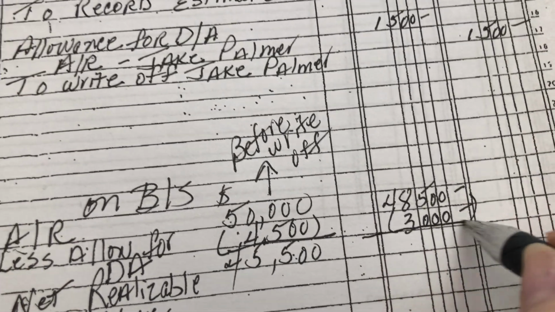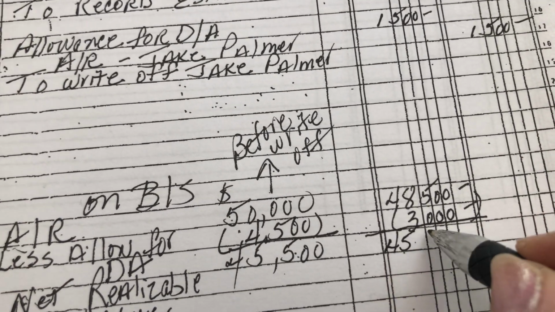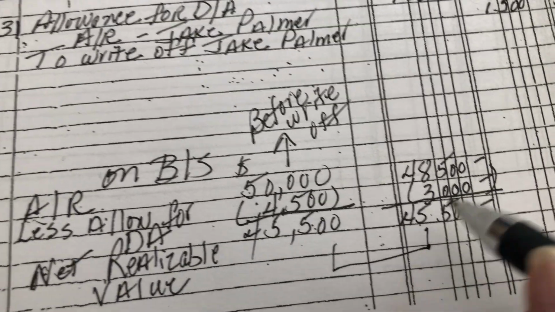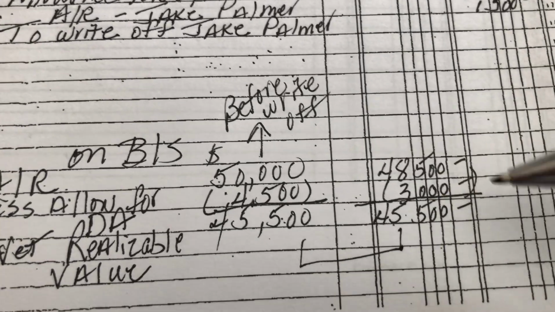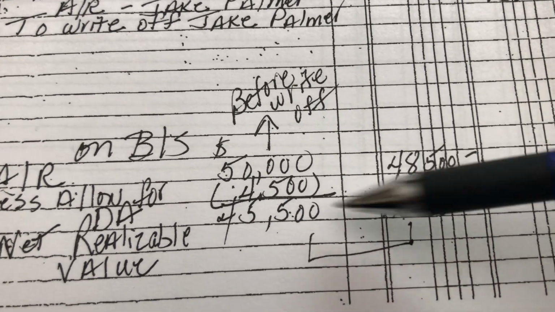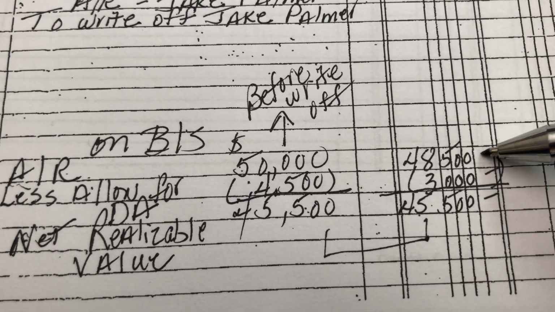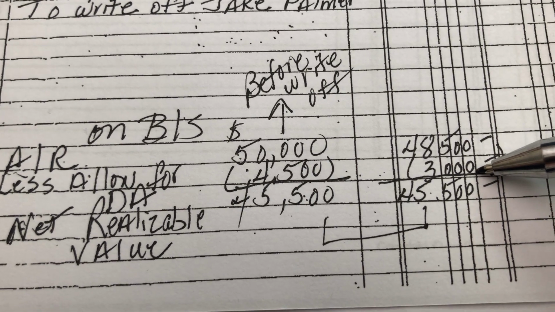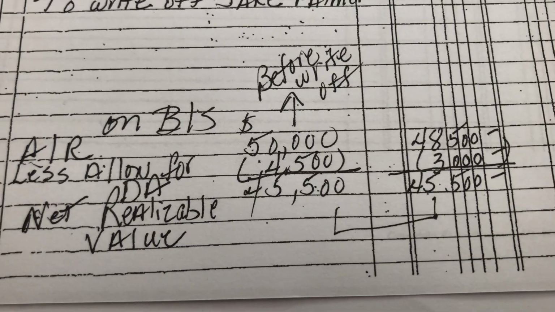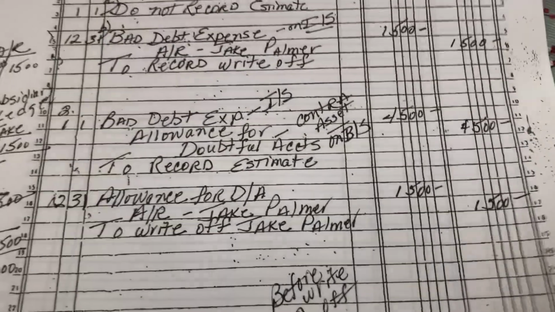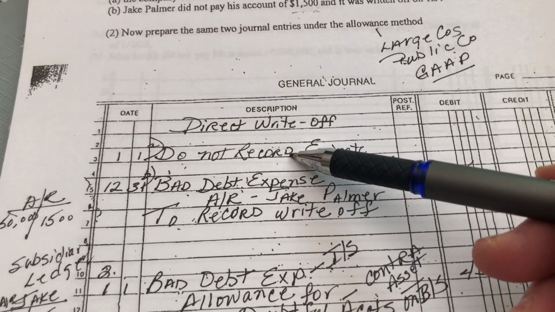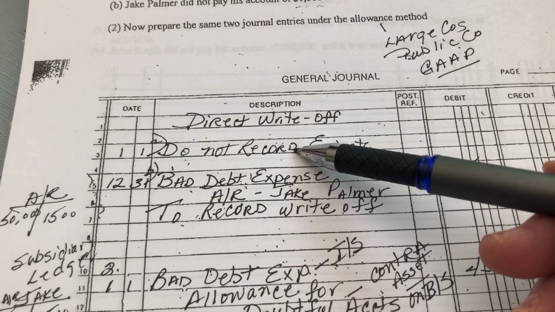Okay. Now I want you to notice what happens. The net realizable value did not change at all. You're still showing the same thing. It's just that now you've adjusted some numbers after the write-off. You've just juggled some numbers, reduce some balances in accounts receivable and in the allowance account, you still have the same ending balance for the net realizable value. Okay. Now, there's only 4 entries to the homework, and in the direct write-off, you won't do a journal entry for the estimate.